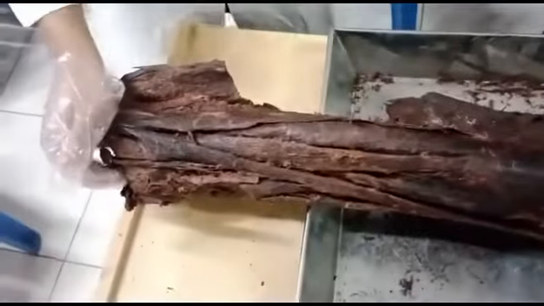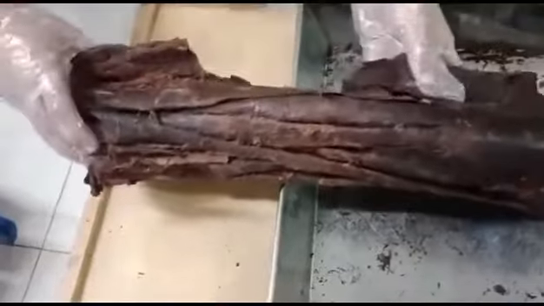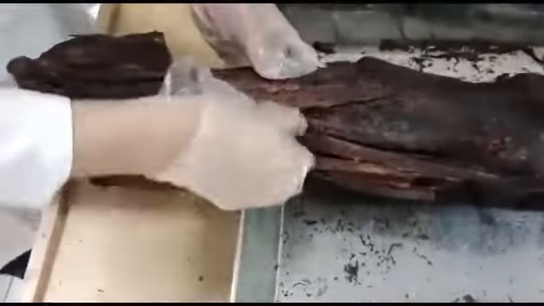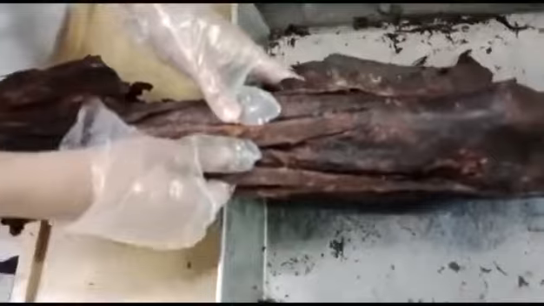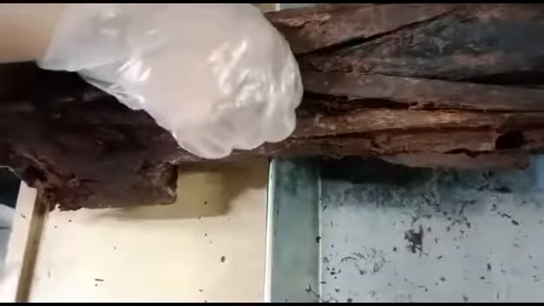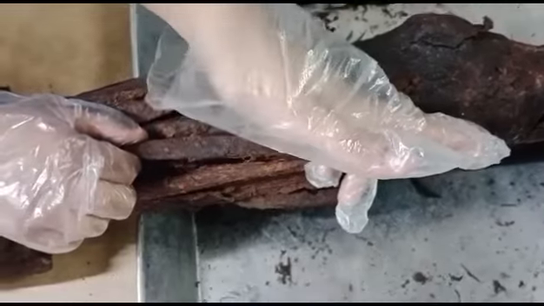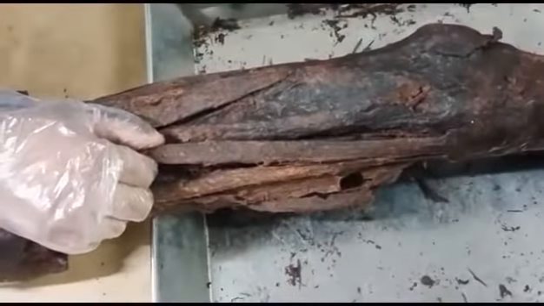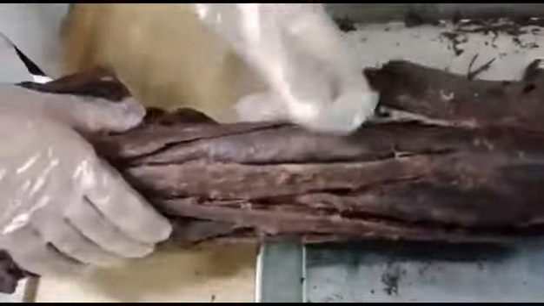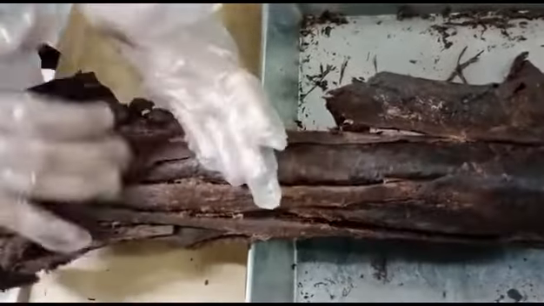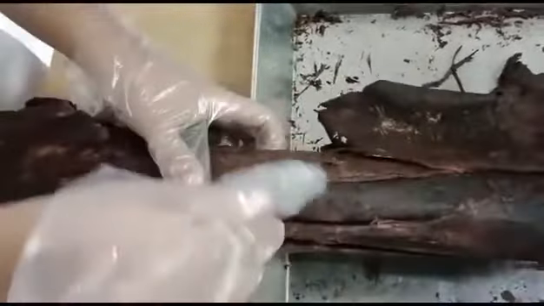Now the anterior compartment of the thigh. These muscles going from anterior superior iliac spine to the medial side of the tibial tuberosity is the sartorius, the tailor's muscle. The other anterior compartment muscles of the thigh are the quadriceps femoris, that are the rectus femoris.